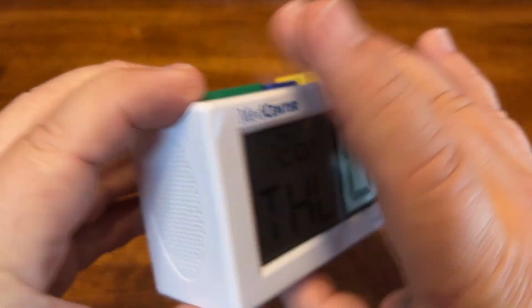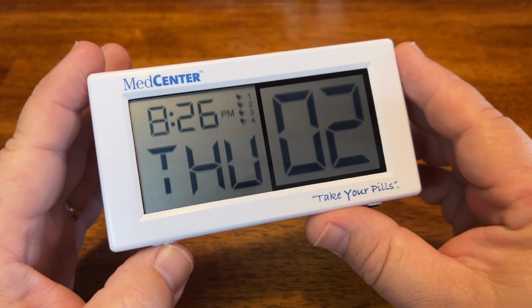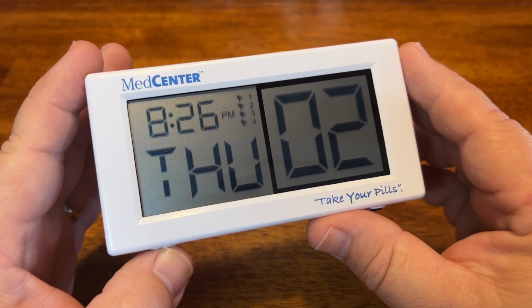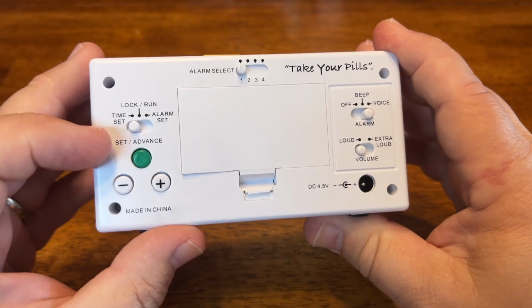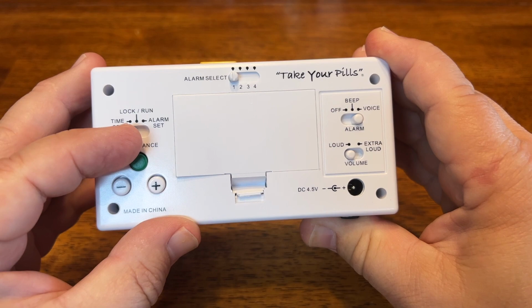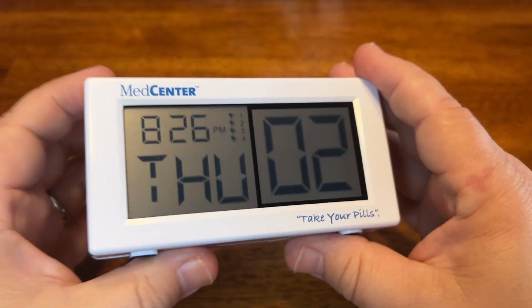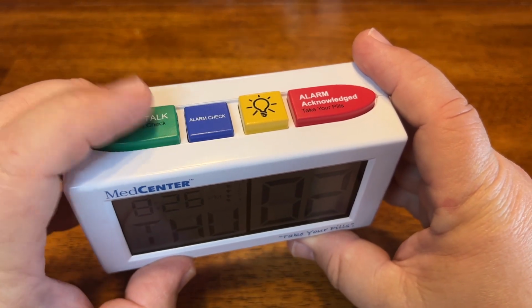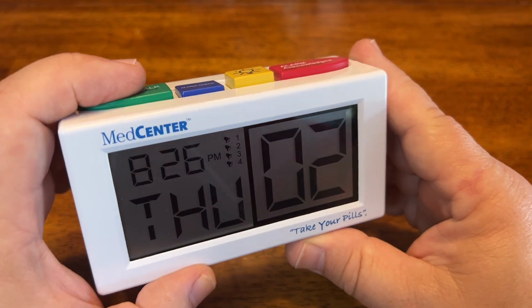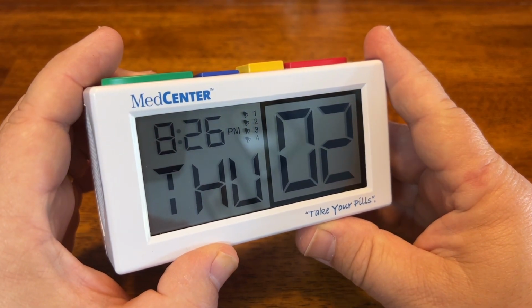Hour set 8 p.m. Now it returns back to the hour, and it does have the correct day of the week, Thursday, due to that perpetual calendar. Now to end the set mode, we move it back to lock run. And now you're good to go. It shows it, and you can use the talk button on the top to speak the current time. Good evening. The time is 8:26 p.m.